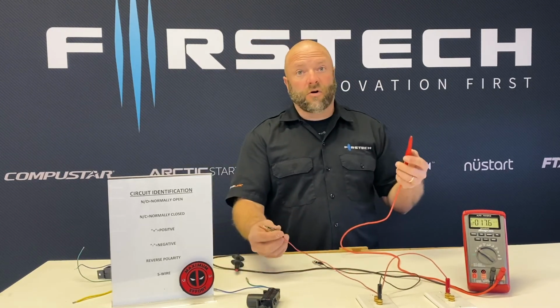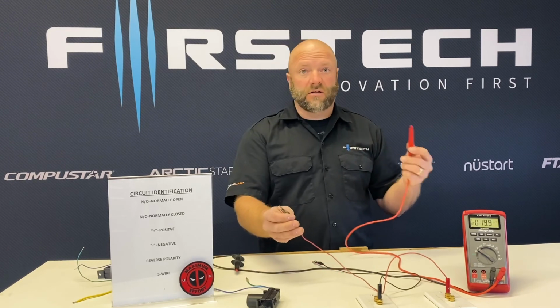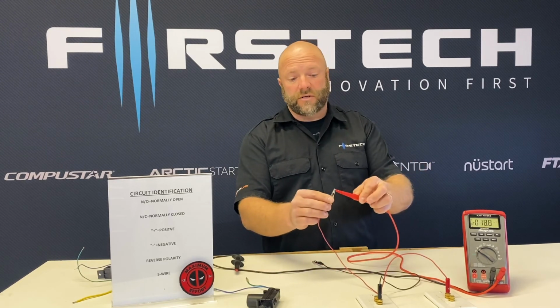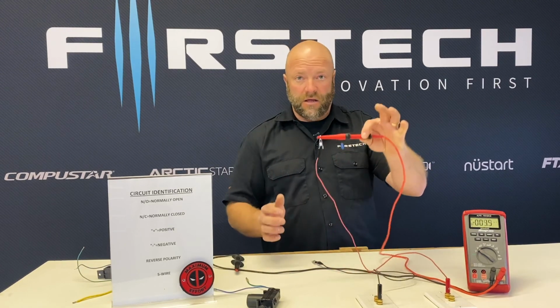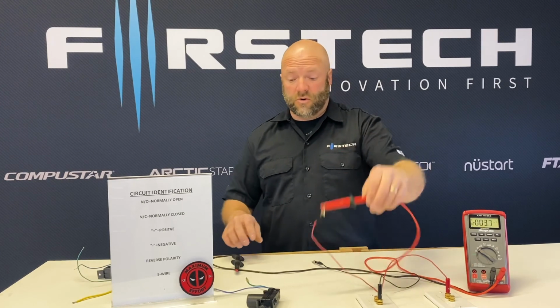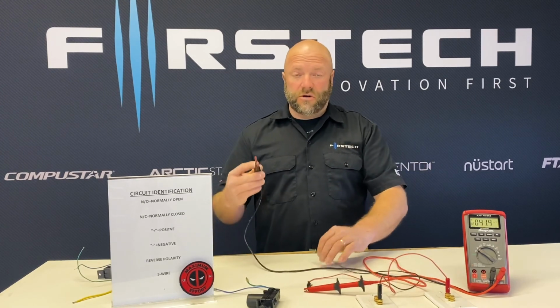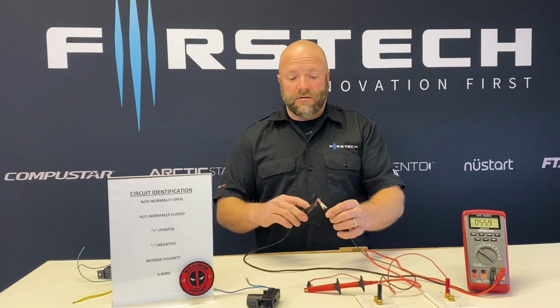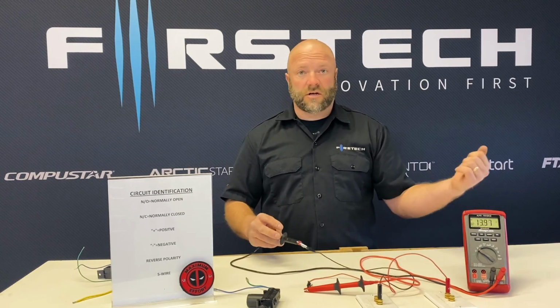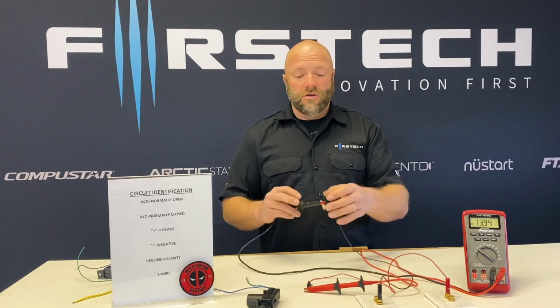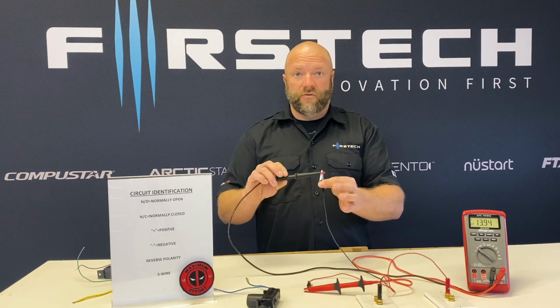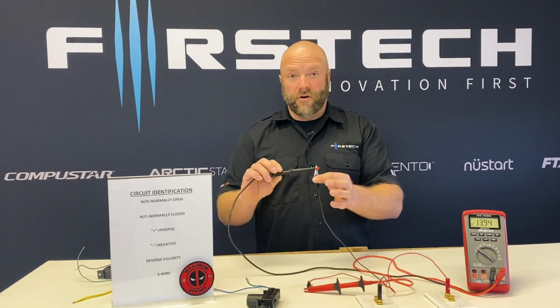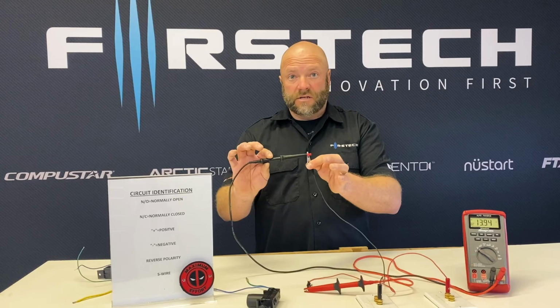If you're looking for a ground, we'll talk about a negative signal. If you're looking for a ground source, you're going to attach your red meter lead to a constant 12-volt source. Now any source that you touch with your black meter lead in the vehicle, if it shows a positive voltage on the meter, you know now you have a negative source in the vehicle. So if you're looking for a ground wire, this is how you would test.